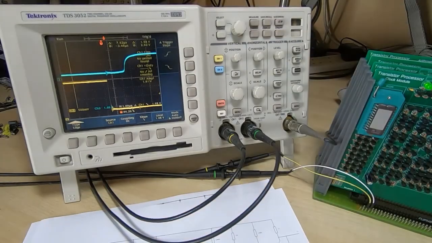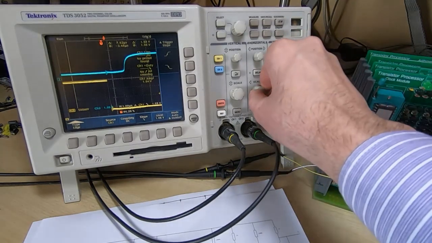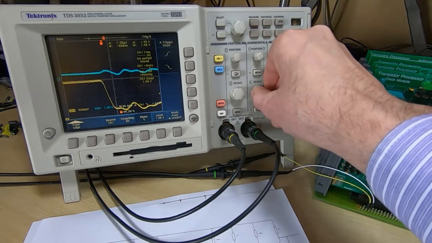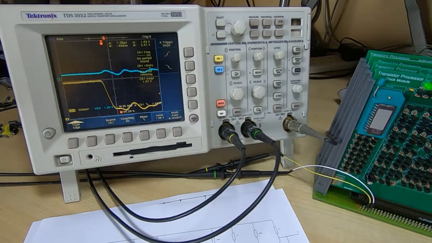So we need fairly fast falling edges to this, and that's again another part of the design of the clock circuit. So if we now look at this, we're getting about a 20 nanosecond or less than 20 nanosecond fall time for the clock, which is obviously very good considering the drive it's putting out.